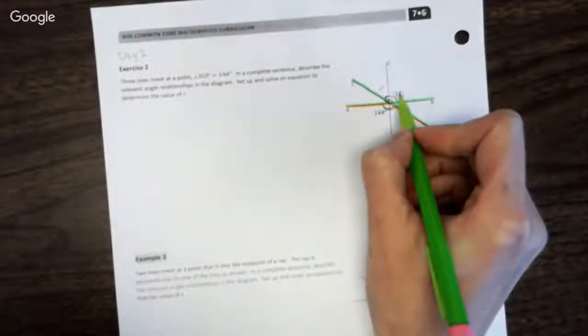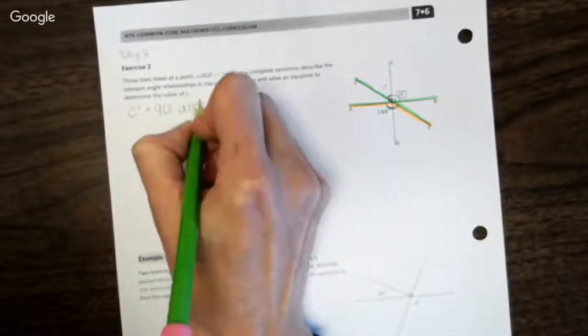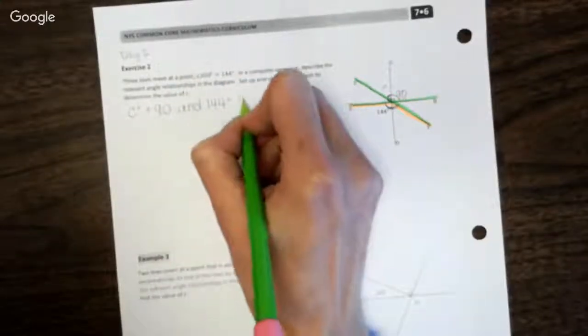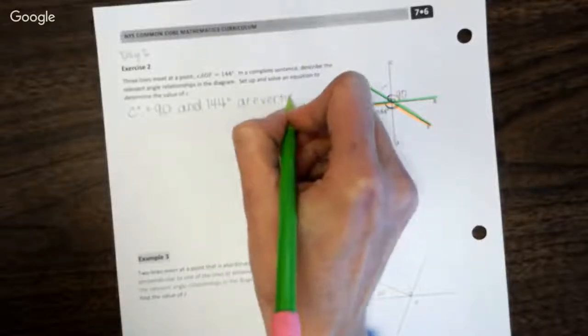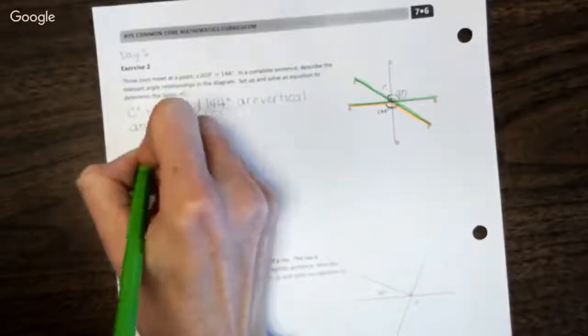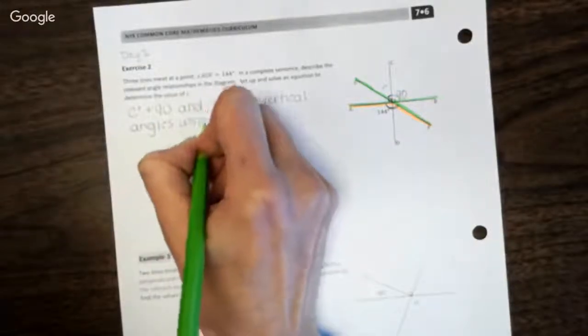I'm going to draw an X with the green marker. And I'm going to point out that when you have an X, angles that are across from each other are equal. So right here we have this angle is across from this angle. So those are called vertical angles and they are equal. So if you have 2 angles and you want to find the whole thing, you just simply add. So I'm going to write that C plus 90 and 144 are vertical angles, which means they are equal.